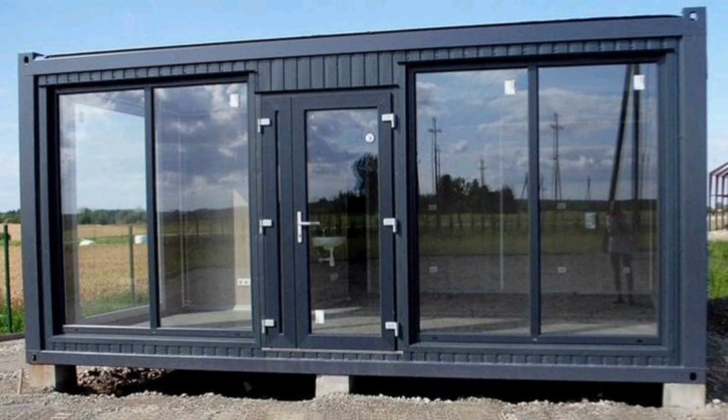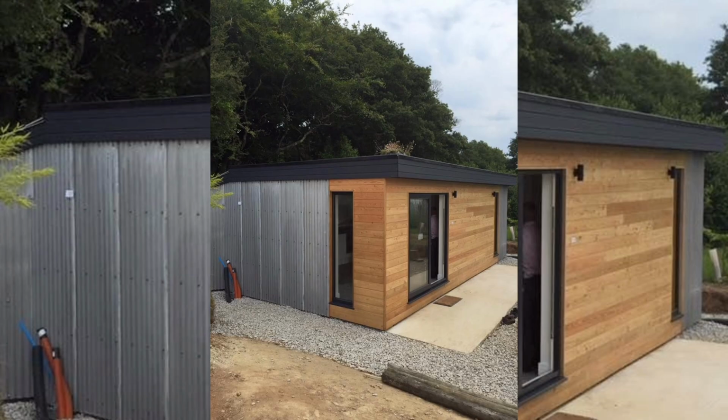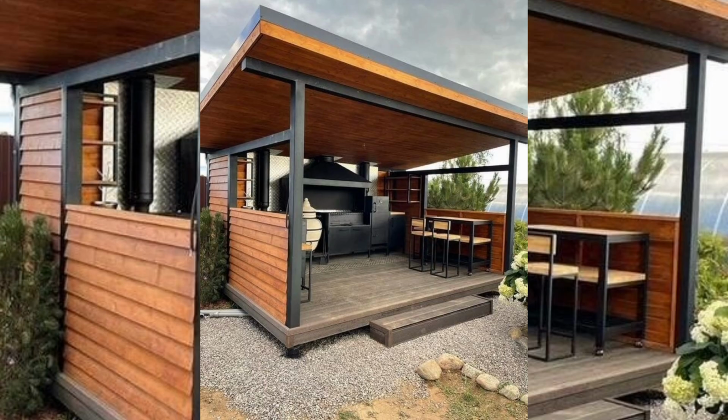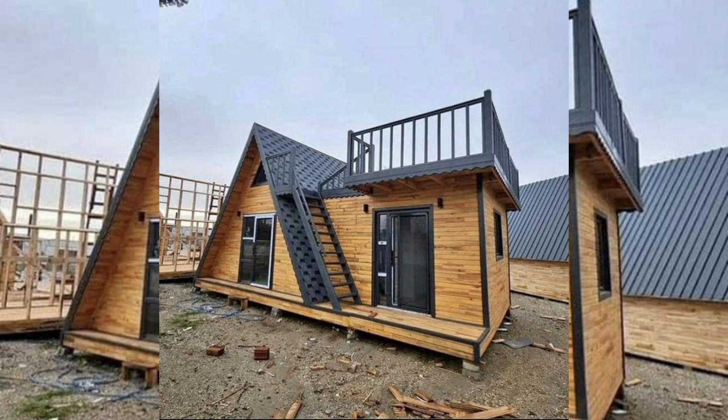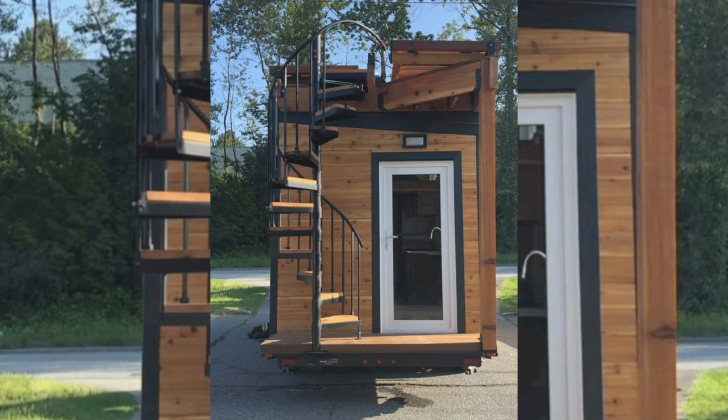Multi-level deck design feels cozy and inviting. A guest house should feel like a warm welcome, not just a spare room. Add personality with soft textiles, layered lights and comfortable seating.